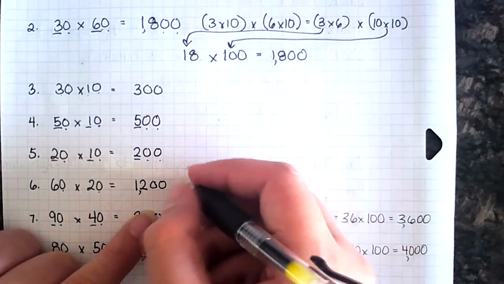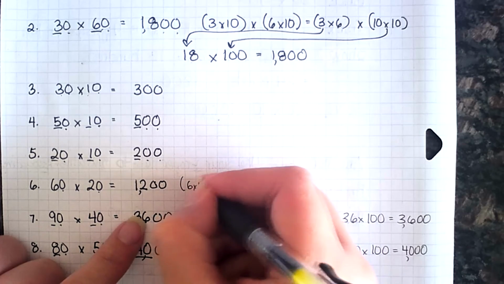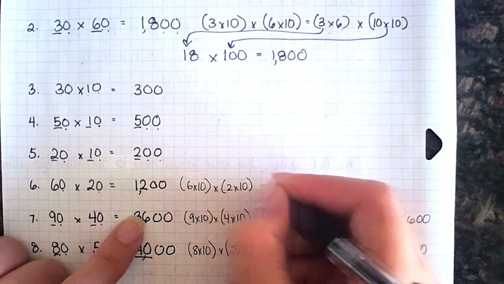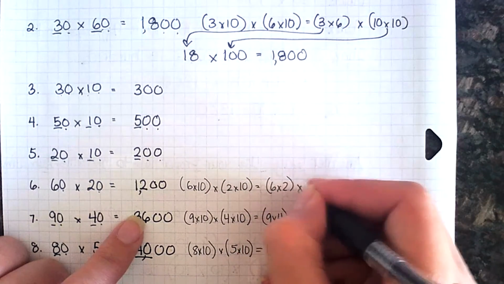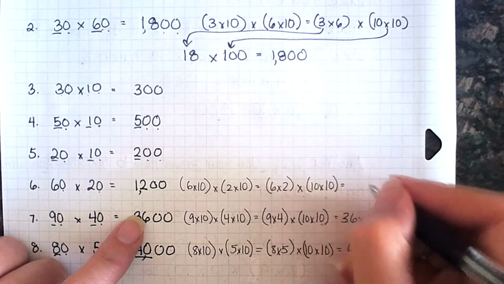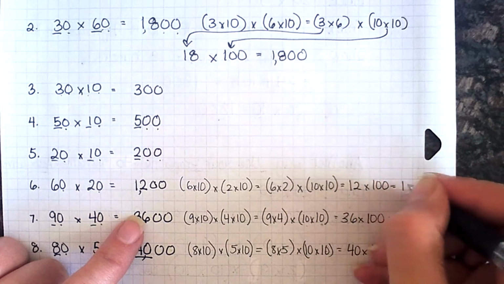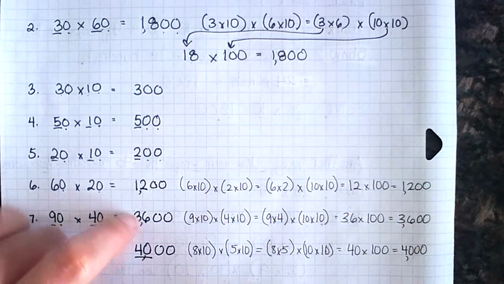For this one, same thing. 6 times 10 times 2 times 10. Make that 6 times 2 times 10 times 10, which is 12 times 100. And that gave us 1,200.